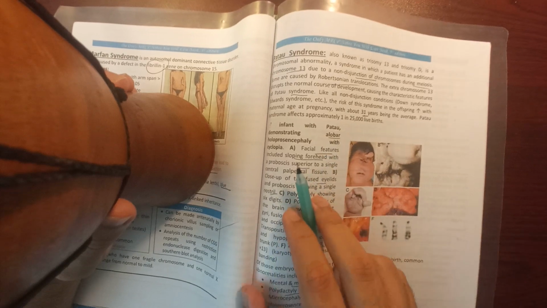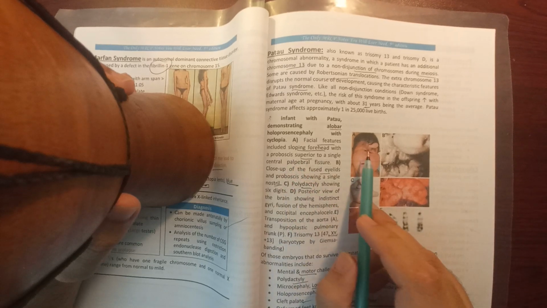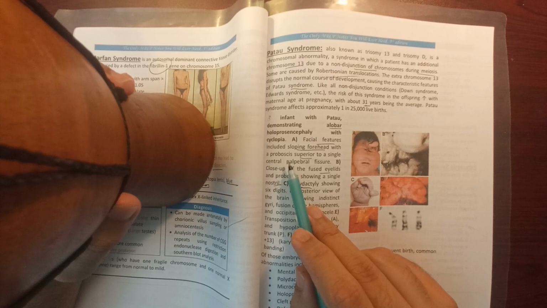Infant with Patau syndrome demonstrating alobar holoprosencephaly with cyclopia. A. Facial features including sloping forehead with proboscis superior to a single central palpebral fissure. B. Close-up above the fused eyelids and proboscis showing a single nostril. C. Polydactyly showing 6 digits.